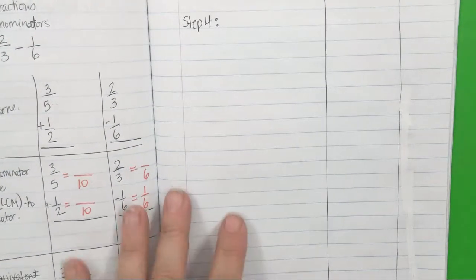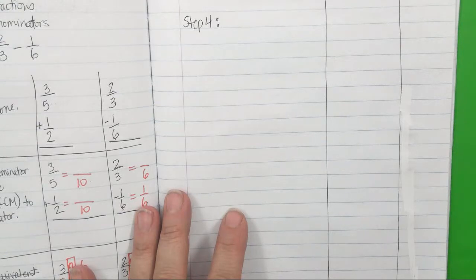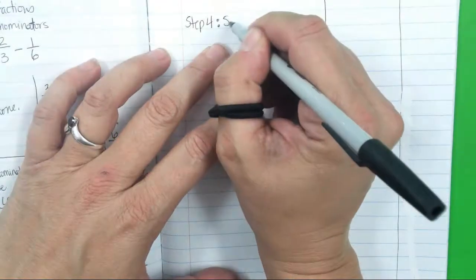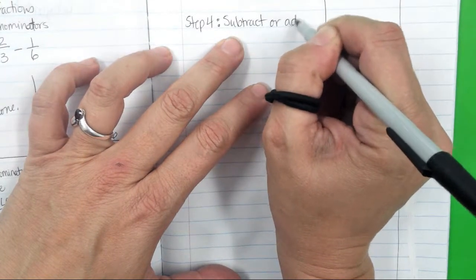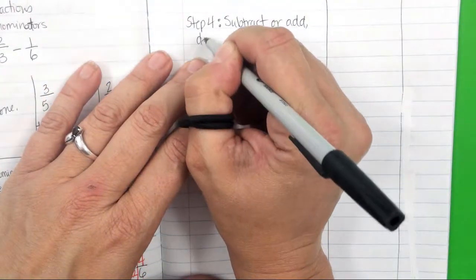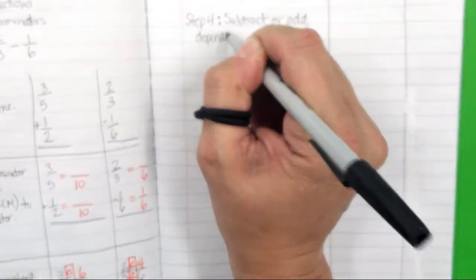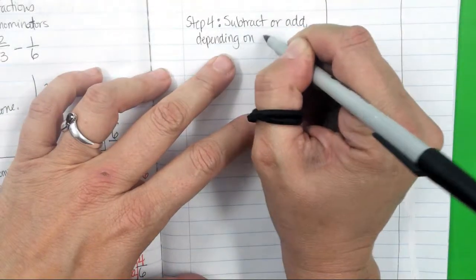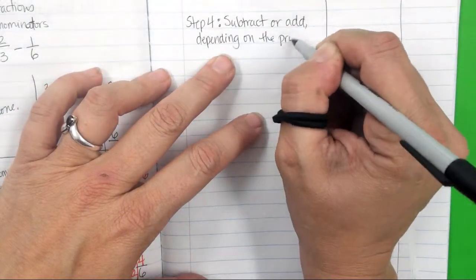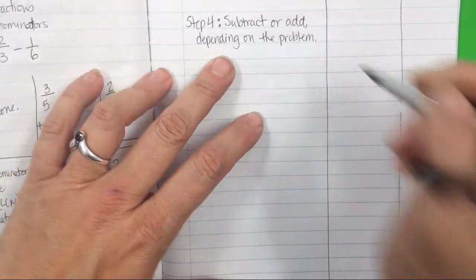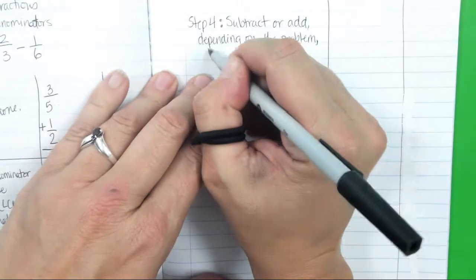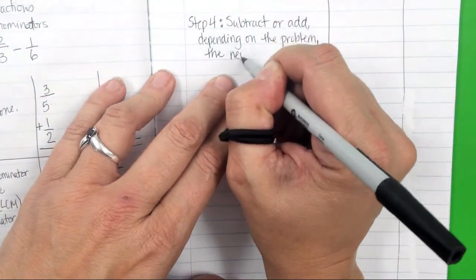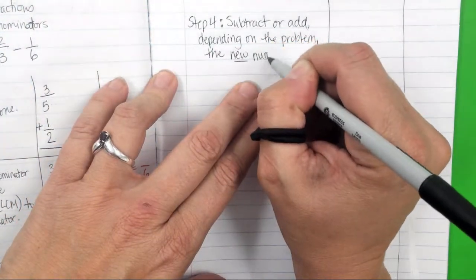Step 4. We're going to subtract or add, depending on the problem, the new numerators.